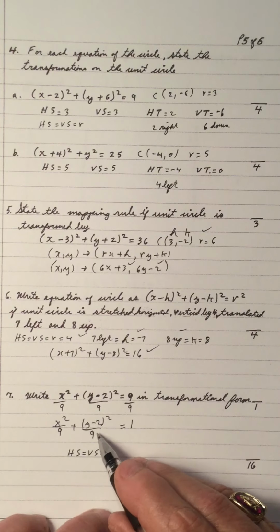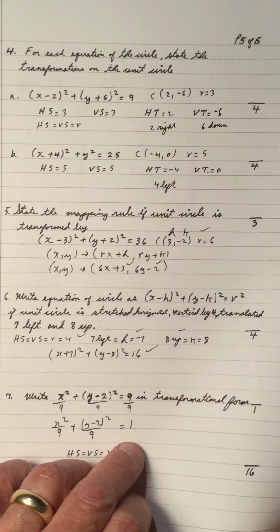And give yourself a mark if you have this equation correct. The total of the page is out of 16.